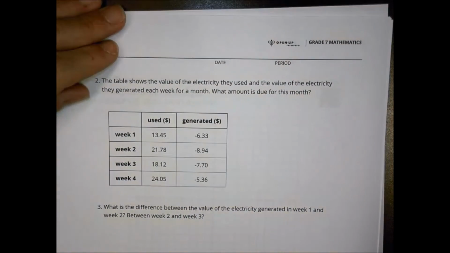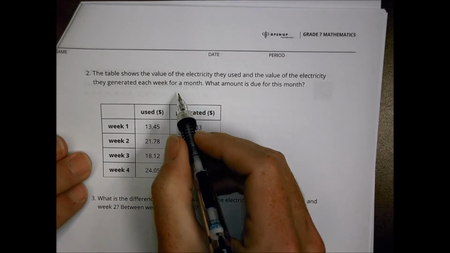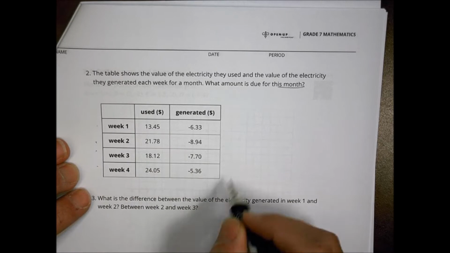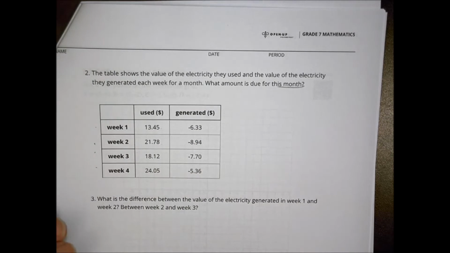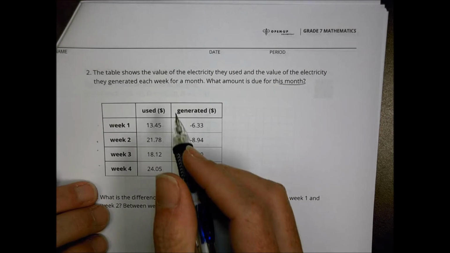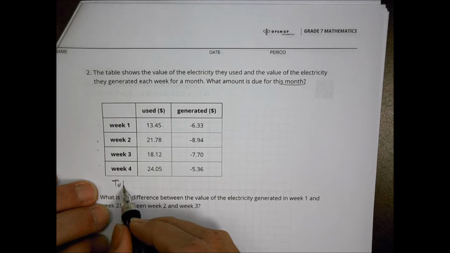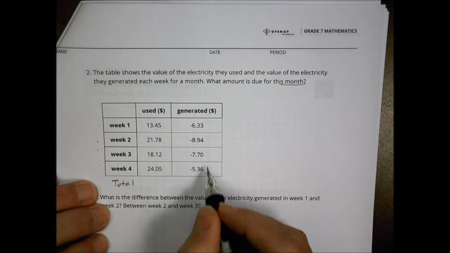The table shows the value of electricity they used and the value of electricity generated each week for a month. What amount is due for this month? These are weeks, and this is kind of at the end. So they used, generated. What's going to be their sum total, what's due? To do that, we're going to find a total amount for each column: how much was used and how much was generated.